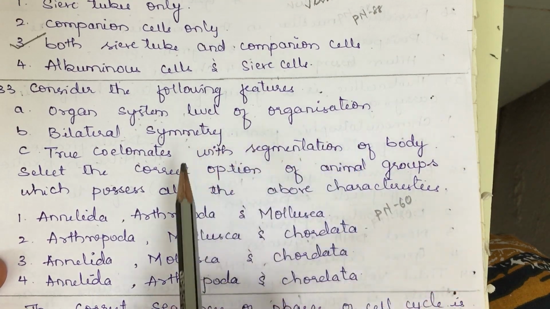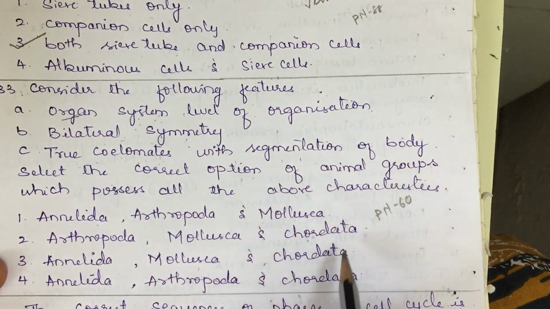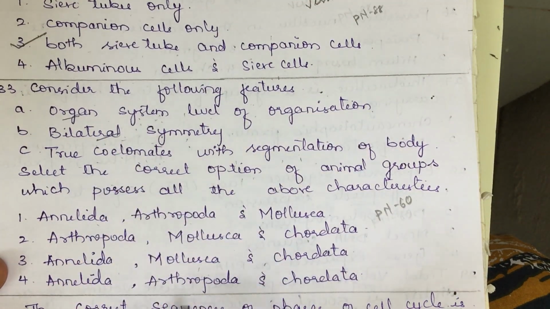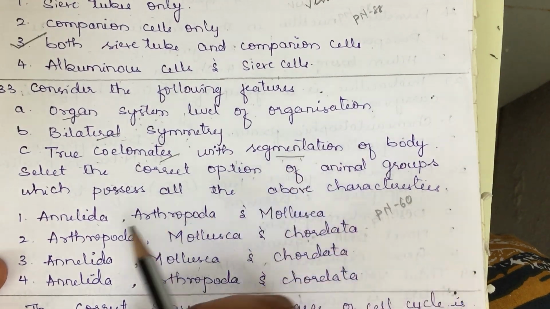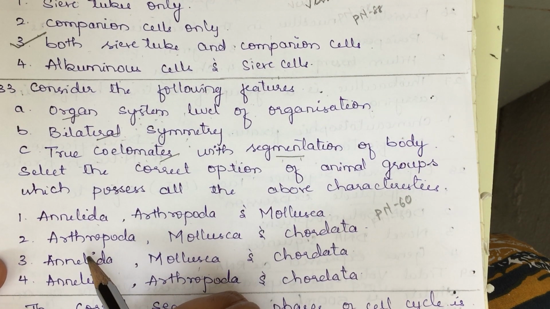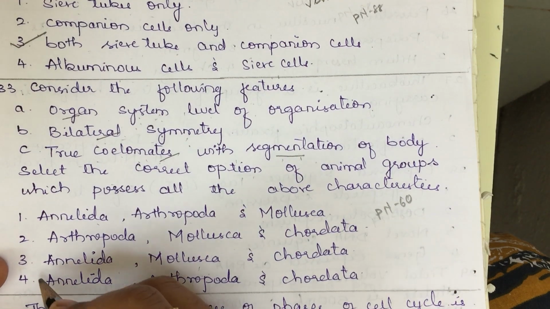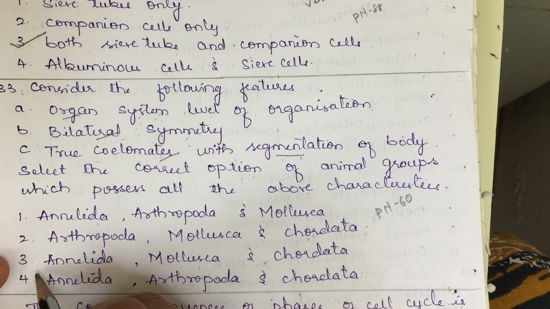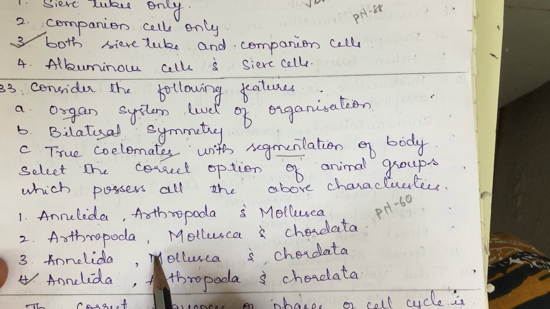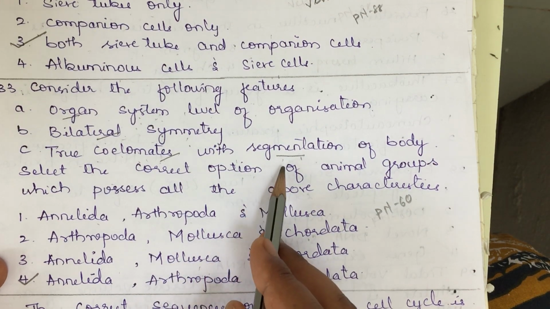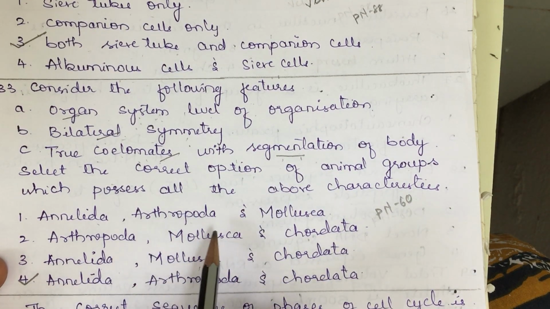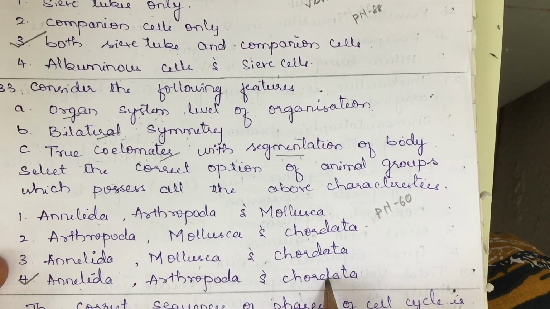So when organ system is present in all the phyla, bilateral symmetry is present in all the phyla, coelom is also present in all the phyla, then who is going to decide? The segmentation of the body. Now segmentation of the body, as we said, Annelida, Arthropoda, and Chordata. These three are having a segmented body. So we have all the four features here. Mollusca does not have segmentation. The rest it is having, and these three are having the segmentation.